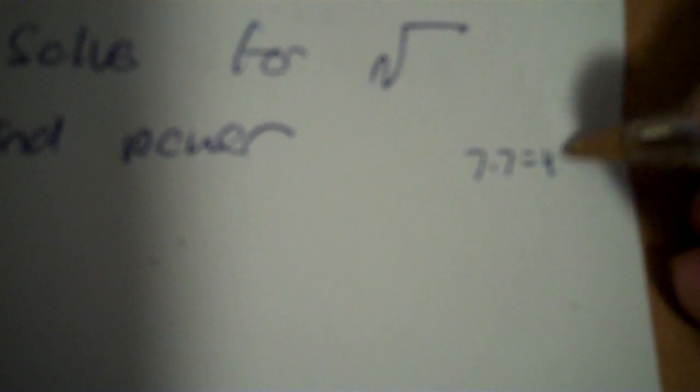Now 7 is a number you can evaluate. It's not a variable, so we'll just take it, don't duplicate it. You should know how to find 7 to the second. It's 7 times 7, that's 49.